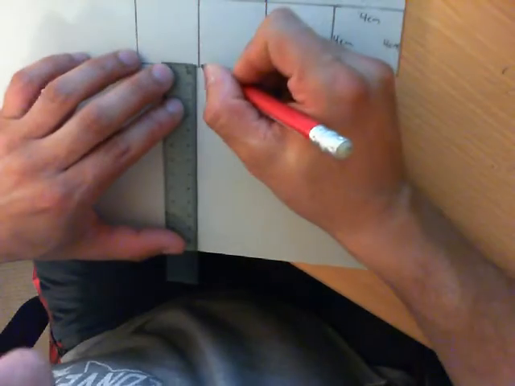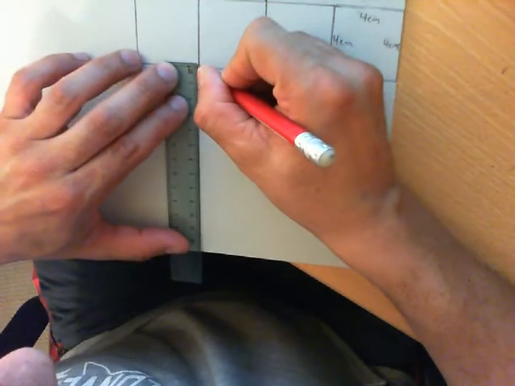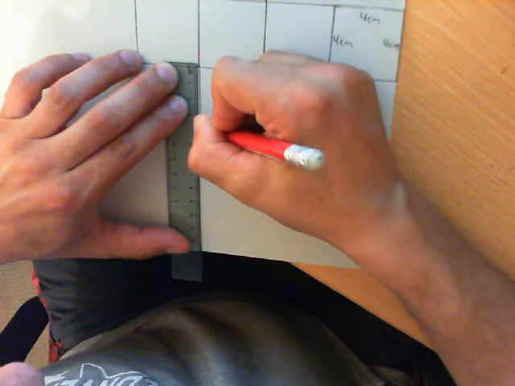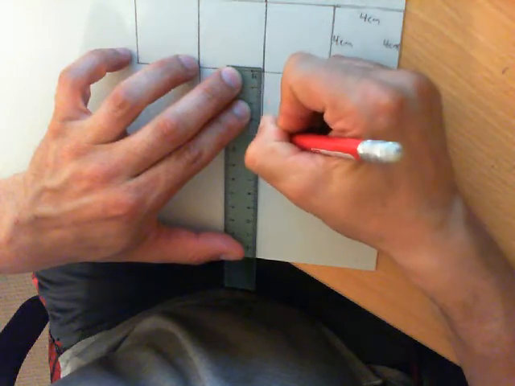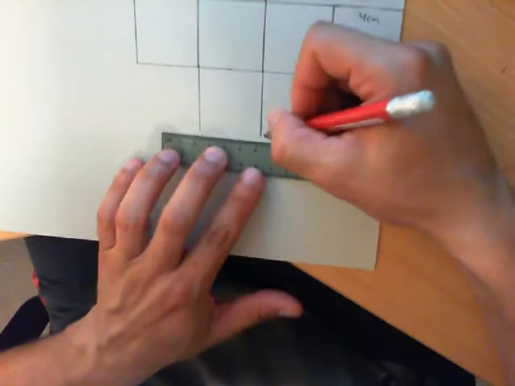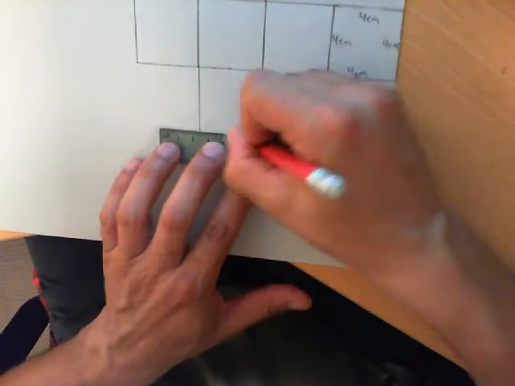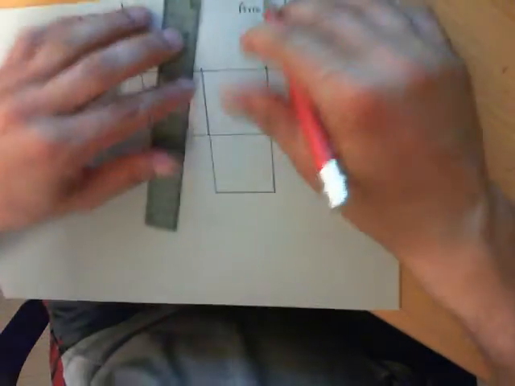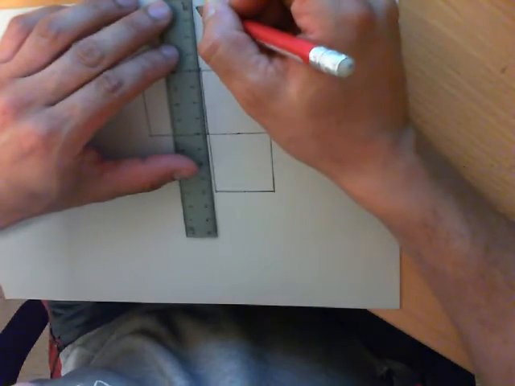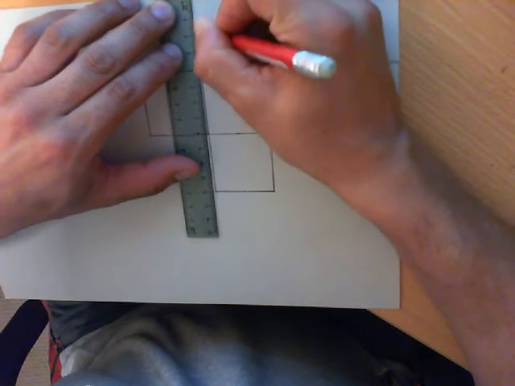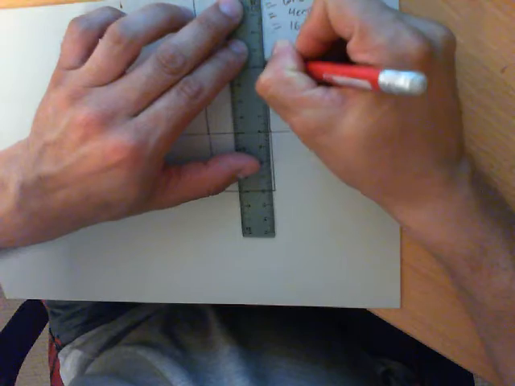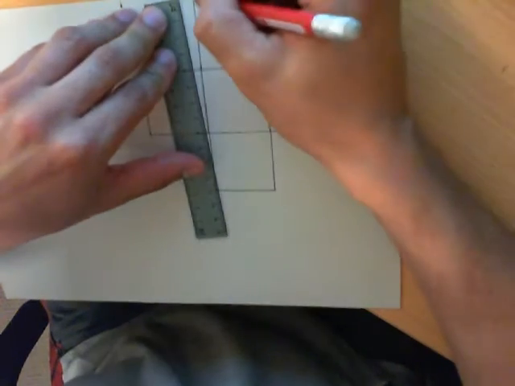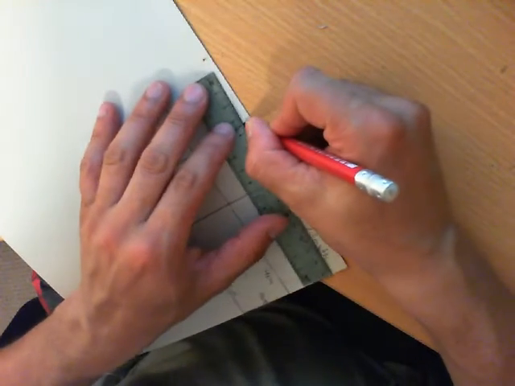Now we can build another square in here. 1, 2, 3, 4. And then another in here.